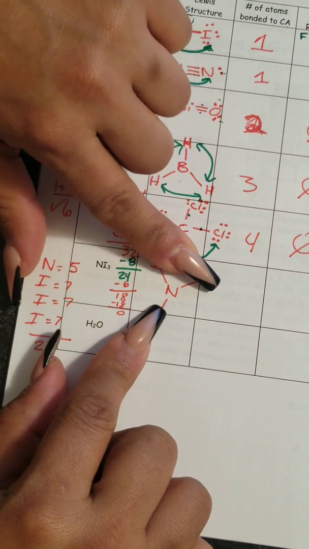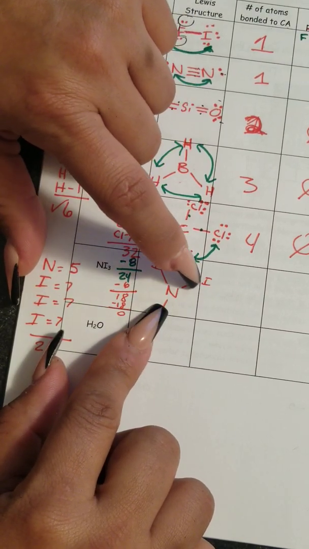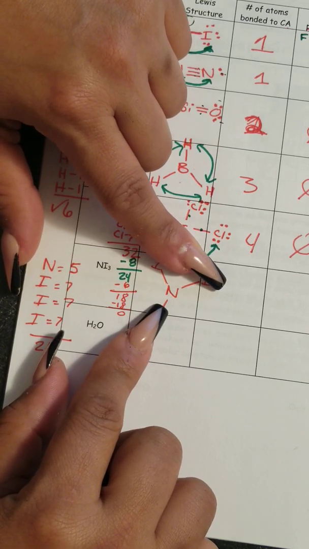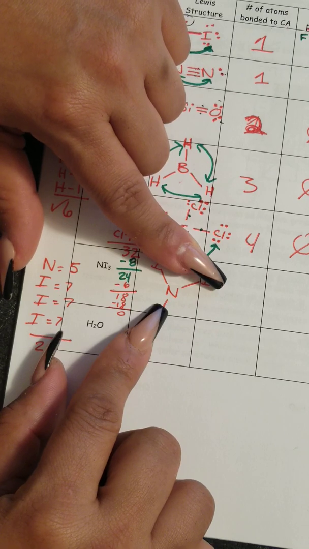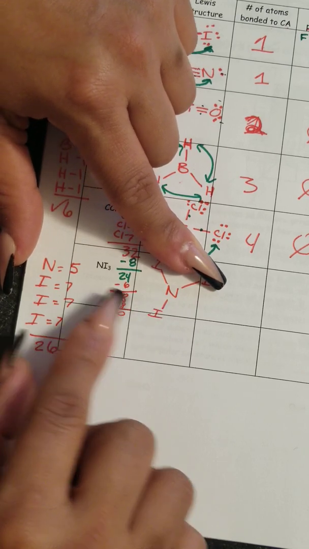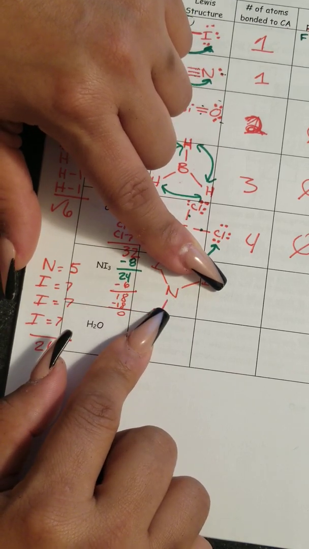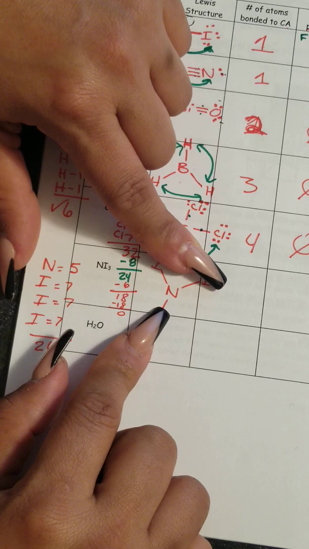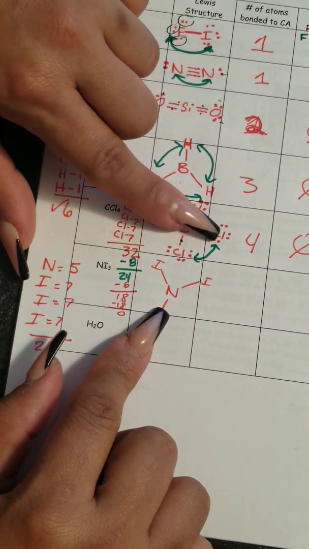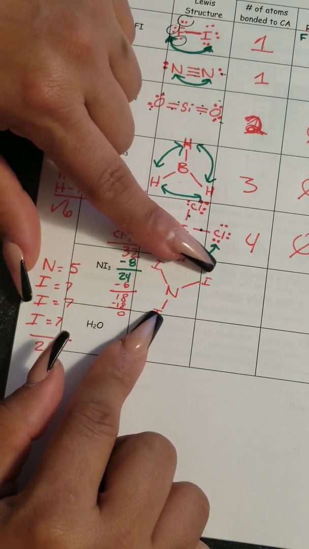Let me cover this up. How many valence electrons does nitrogen have? 2, 4, 6. Well, wait a minute. He only has 6. He needs 2 more so he can have 8. So what do we do then, Ms. Munson? Well, since we don't have any more atoms to bond to the nitrogen, then what we do is we're going to have to do what we call a lone pair of electrons. We're going to have to put 2 dots onto the nitrogen so that way he can have 8.